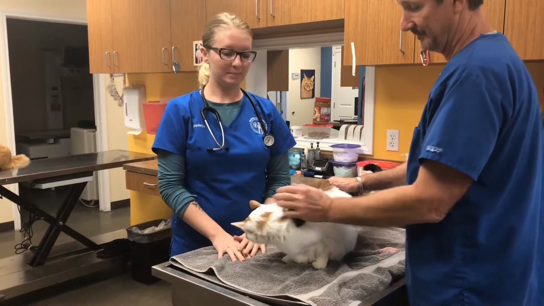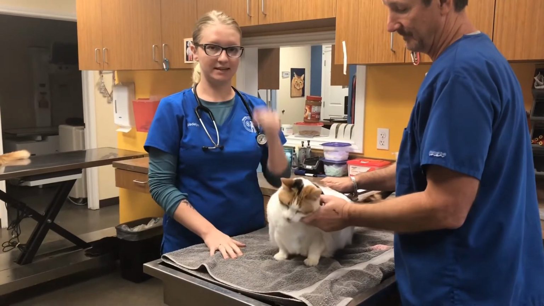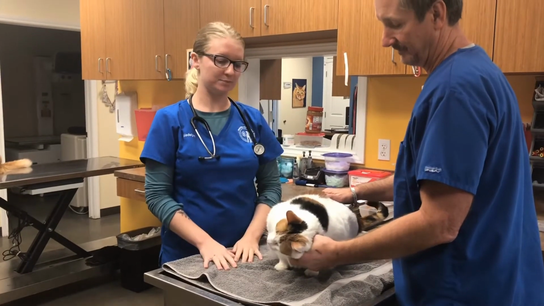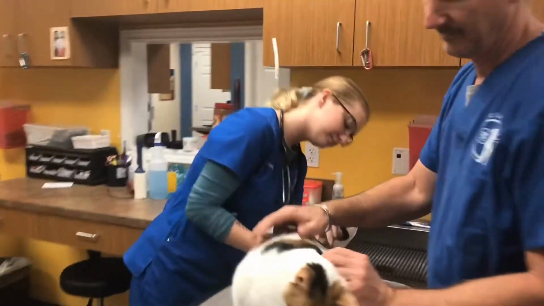Okay, now we will be demonstrating a physical exam on a cat. So the first thing I will do is obtain TPR, or temp, pulse, and respiratory rate. I have a loop thermometer here, so I'm going to start with the temperature.